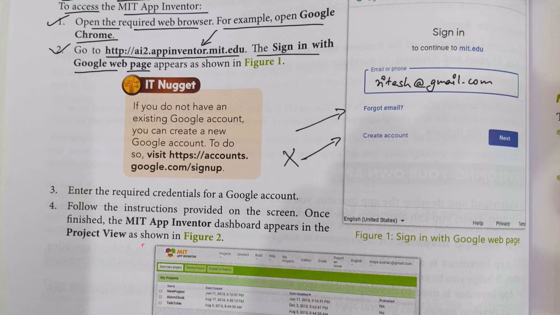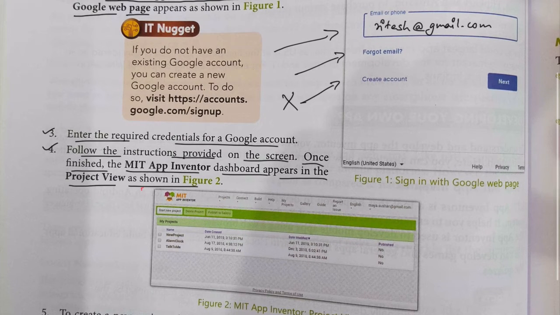Now if you see this page, in that case what you have to do is enter the required credentials for your Google account, like your email ID and password, and follow the instructions provided on the screen. It will give you all the instructions which are required to access the MIT App Inventor. You have to follow them, and once finished, the MIT App Inventor dashboard appears in the project view as shown in figure 2. So this is the project view.